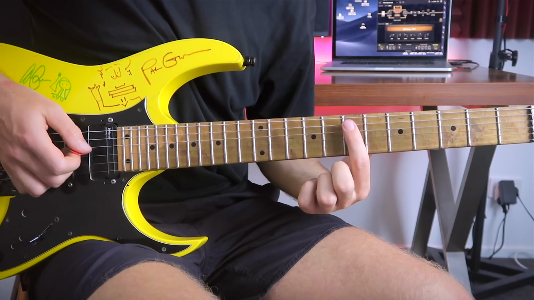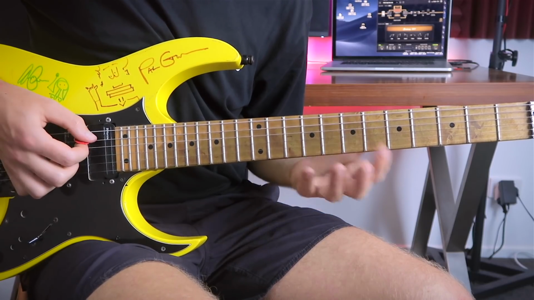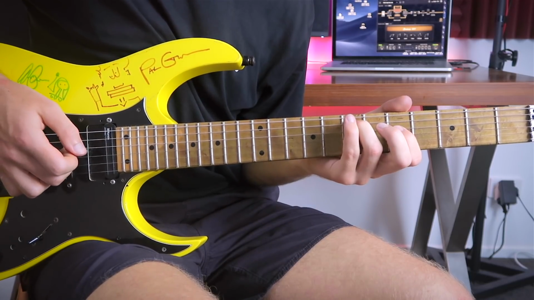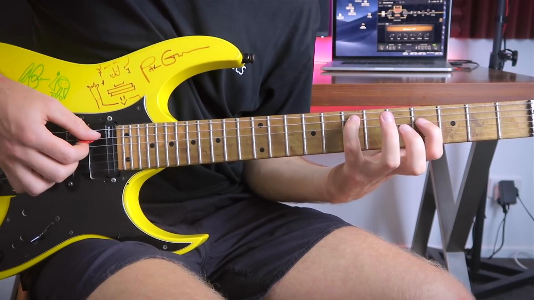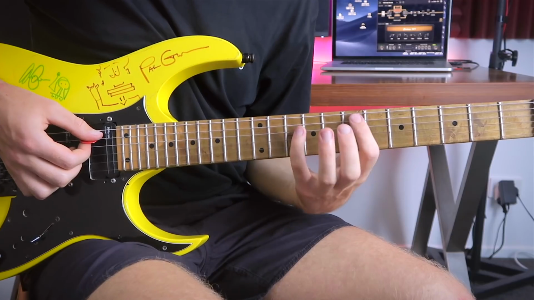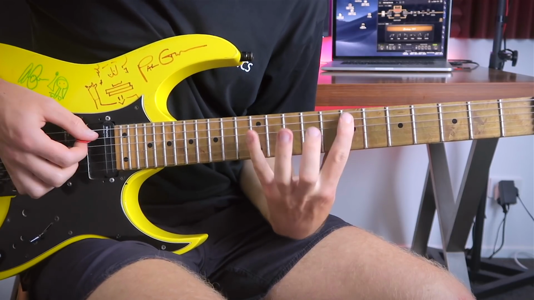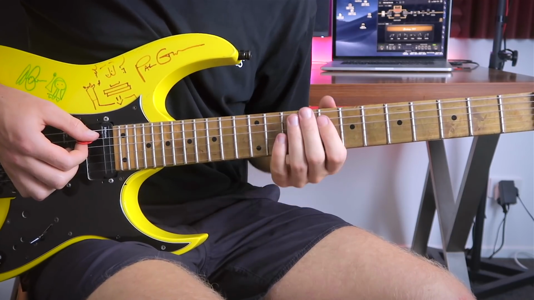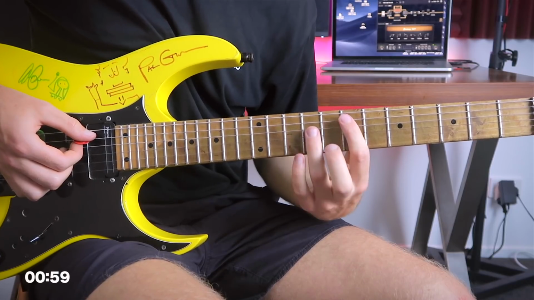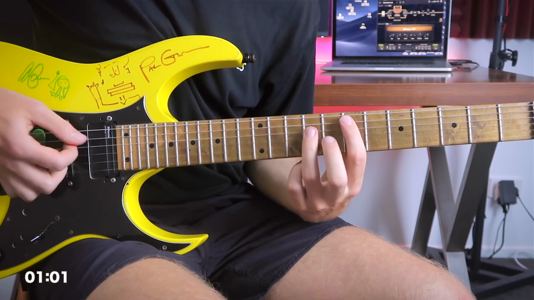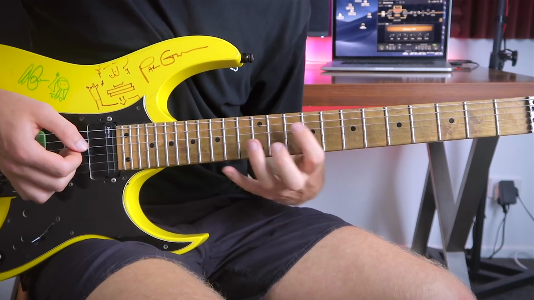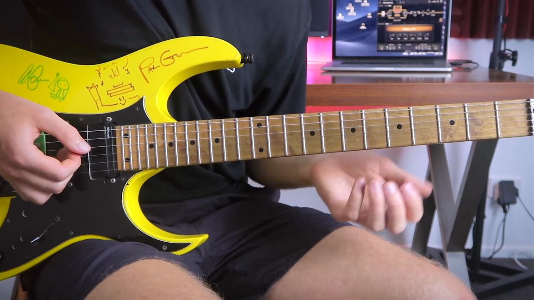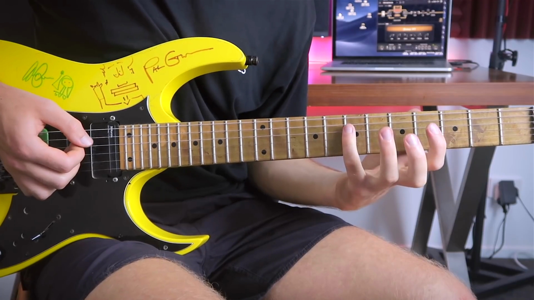So perhaps 1 and 4 gives a slightly different sound. 1 and 3, this is a minor third in this case. You've got your 2, you've got your minor 6, minor 7. There's so many different intervals that you can choose from here to kind of get away from that basic power chord sound. So with each power chord, I want you to explore the possibilities that you have using double stops.